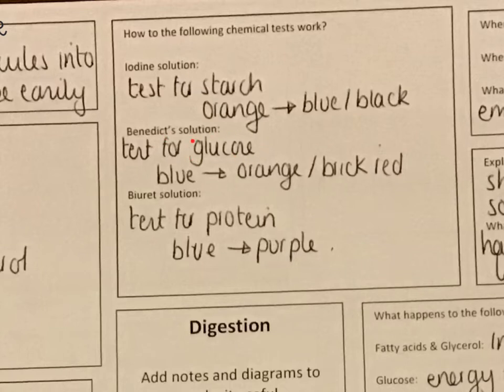If glucose is present in a food sample, it will turn from blue to orange to brick red. If we are saying brick red, make sure we use the word brick, don't just write red, because you won't get a mark for it. Then we have biuret solution, and we use biuret solution to test for proteins. If protein is present in your sample, biuret will turn from blue to a purple or a lilac colour.